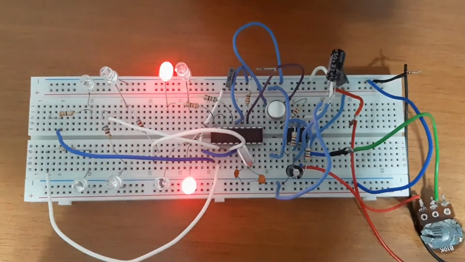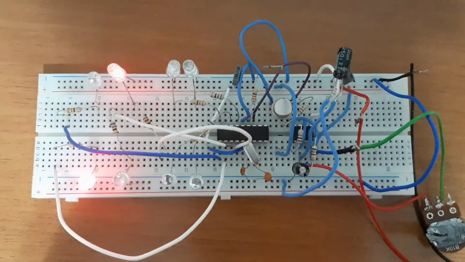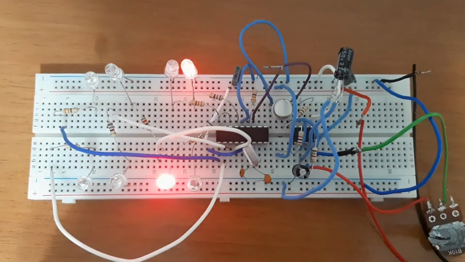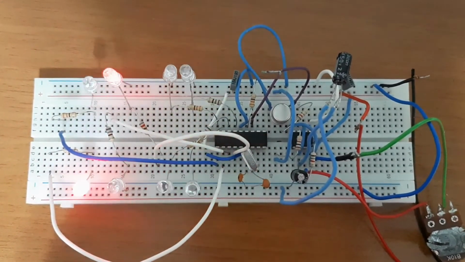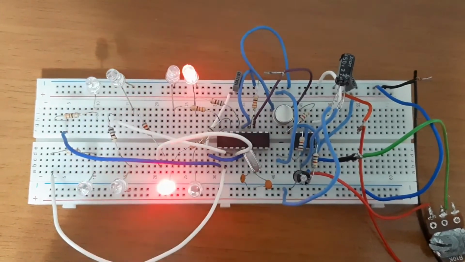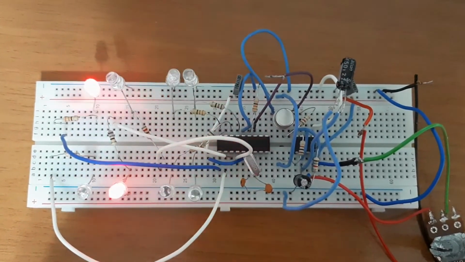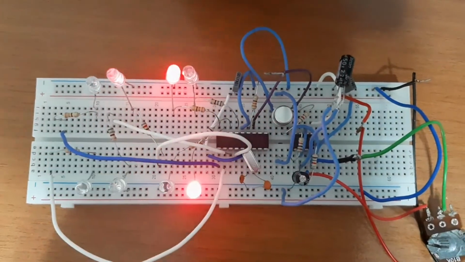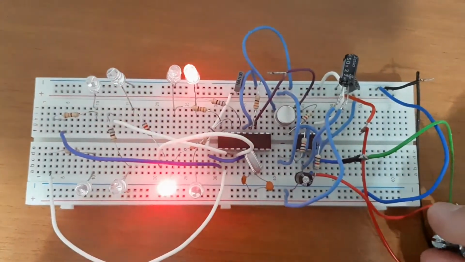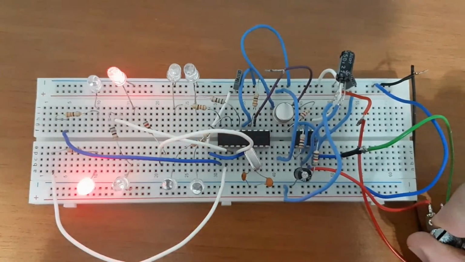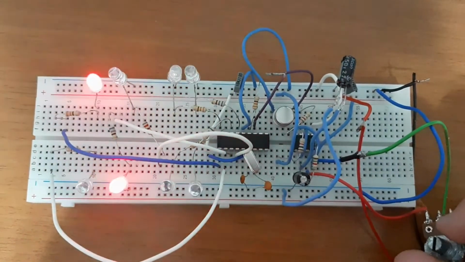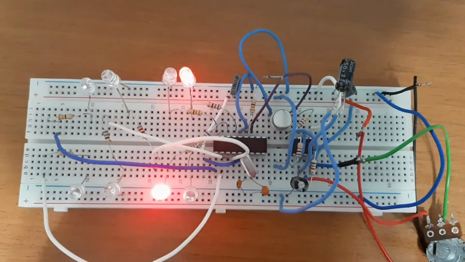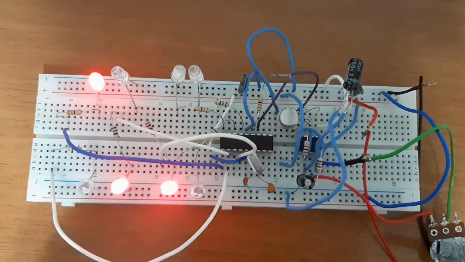If we were to have a real stepper motor connected where the LEDs are and a real H-bridge where the LEDs are, right now the stepper motor would have been turning slowly. And if I increase the frequency again by turning this potentiometer here, yes, the stepper motor would have been turning much faster.